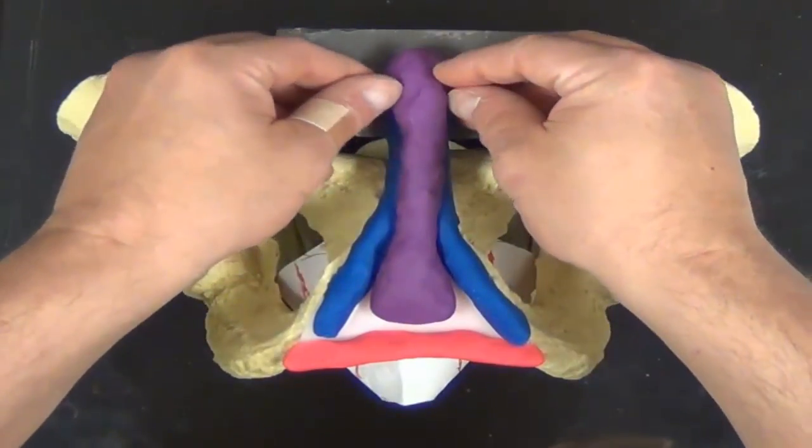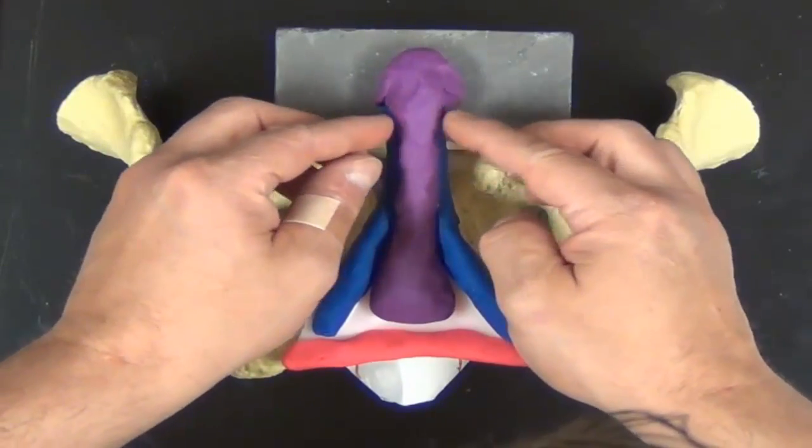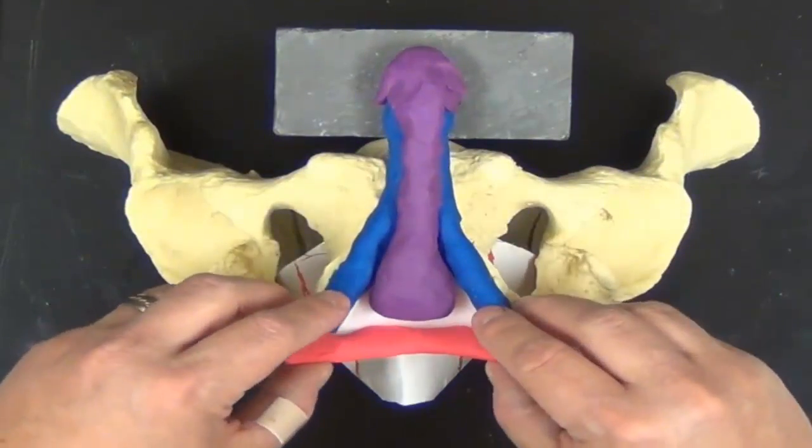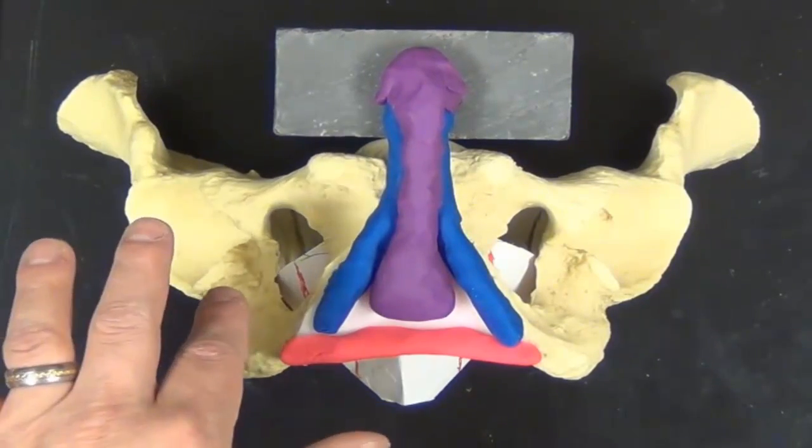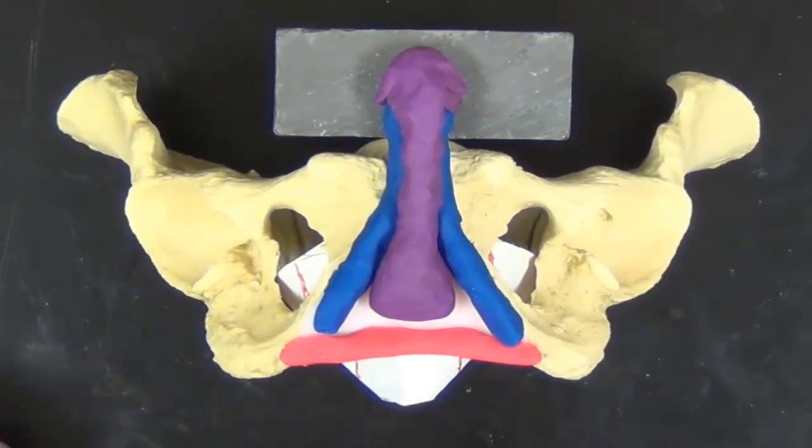So I've got those structures back where they belong. Alright, looks pretty good. So that is a nice representation of the erectile tissues of the penis in Play-Doh, or for those of you in the UK, plasticine. What we're going to do next is look at the fascia and other muscles that are located in this area.